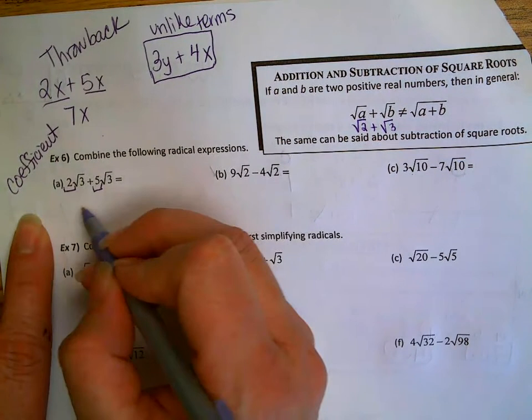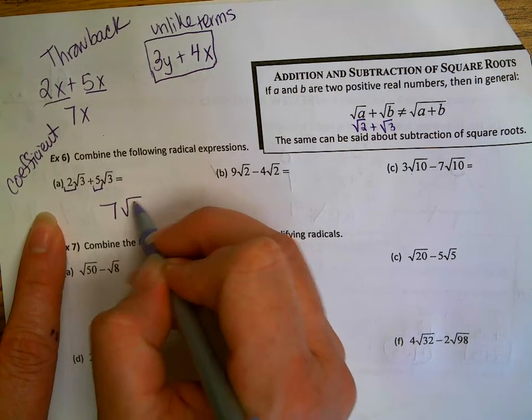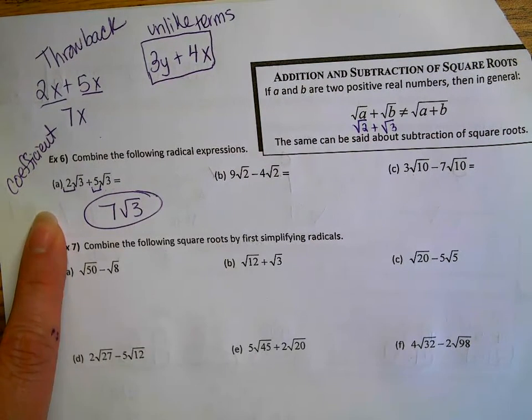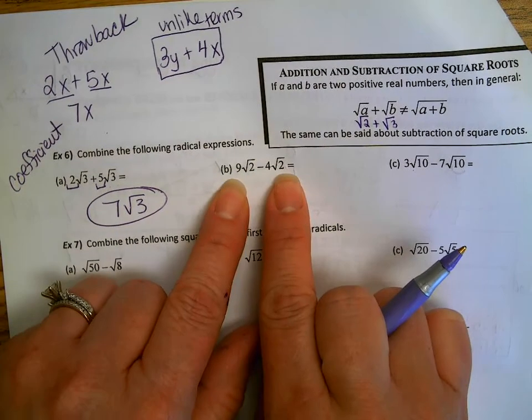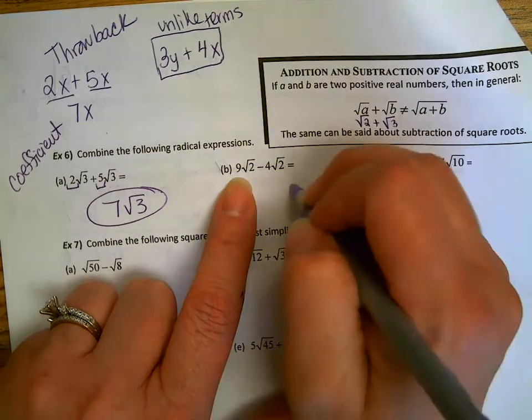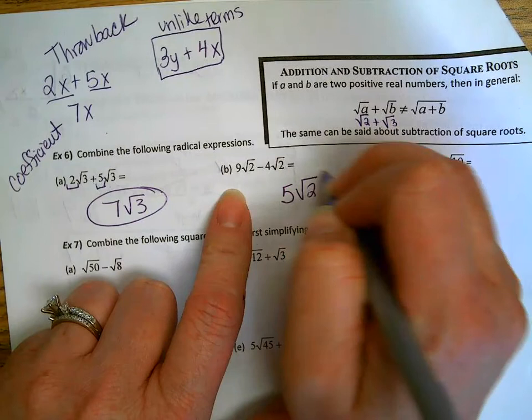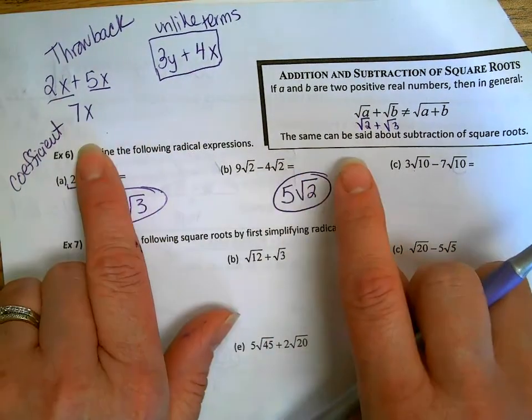We add those together. So 2 square roots of 3 plus 5 square roots of 3 is going to be 7 square roots of 3 total. 9 square roots of 2, subtract 4 square roots of 2. So if you start with 9 radical 2's and you subtract 4 radical 2's, you're left with 5 radical 2's. So you keep the radical, just like we kept the x up here when we're combining like terms.